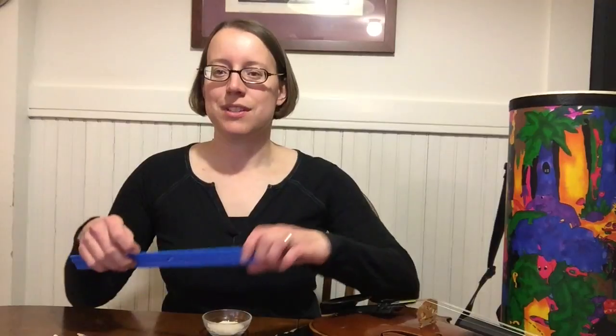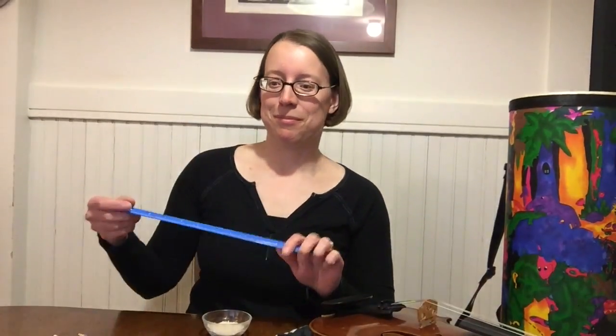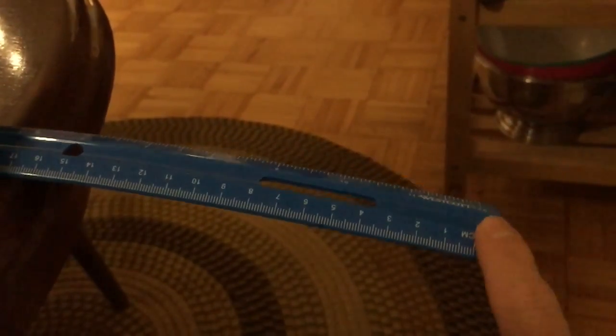Look at this ruler, for instance. I'll make it vibrate. See if you can hear the sound it makes. Now let's watch that in slow motion. The ruler shook back and forth very quickly, and when it vibrated, it made a noise.